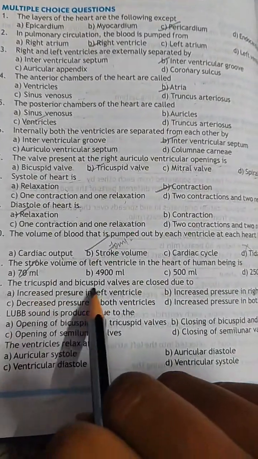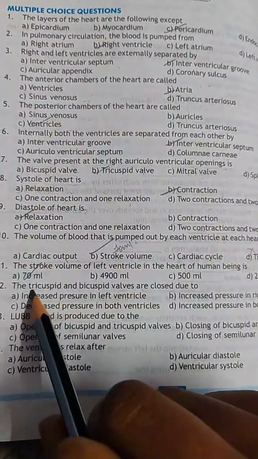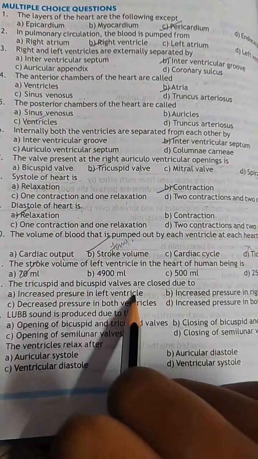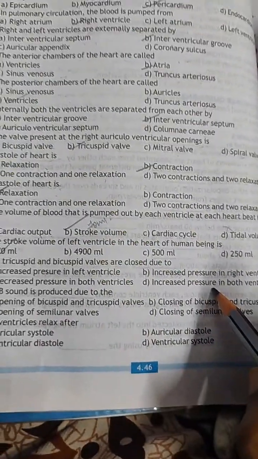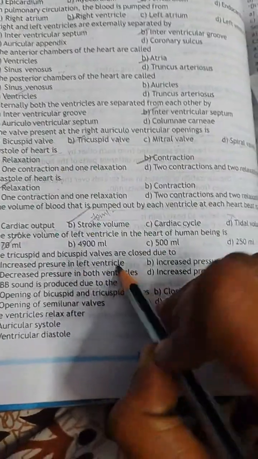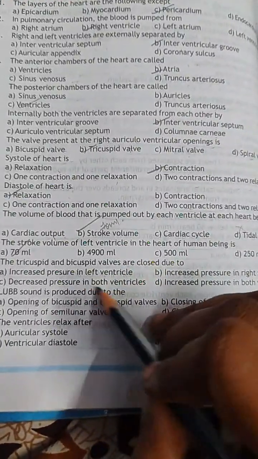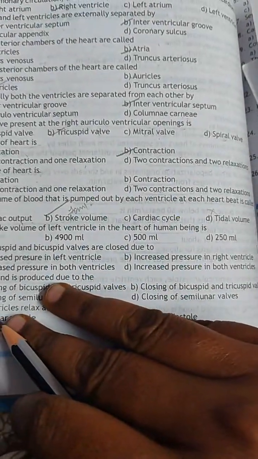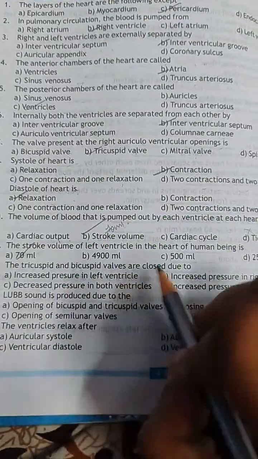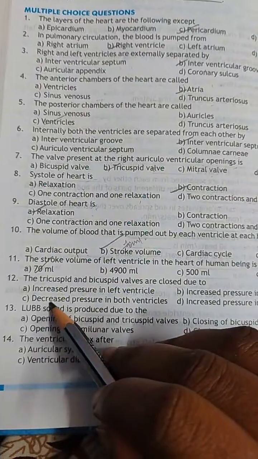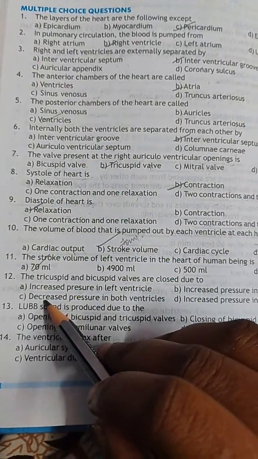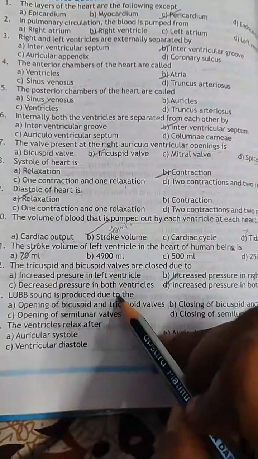Then the tricuspid and bicuspid valves are closed due to increased pressure in the left ventricle, increased pressure in the right ventricle, decreased pressure in both ventricles, or increased pressure in both ventricles. The answer is D.